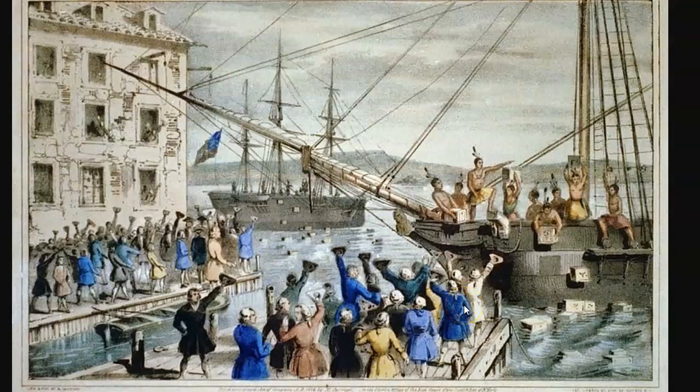This is a depiction from some time later of the event. It's probably not all that far off in certain ways. The Tea Party ship was a bit smaller than it seems to be here. But one thing you might notice is Indians, right? Well, no, they're colonists, but they dressed up as Indians to do this.